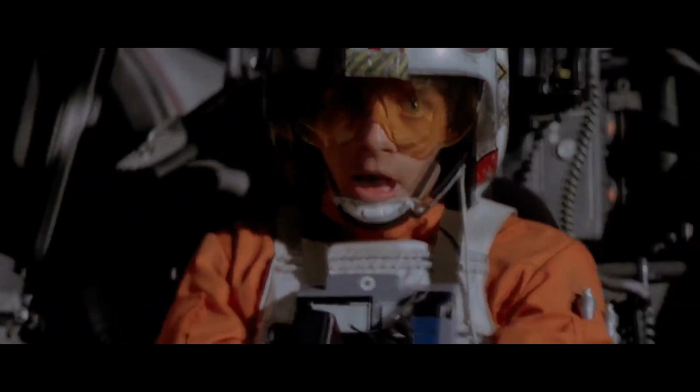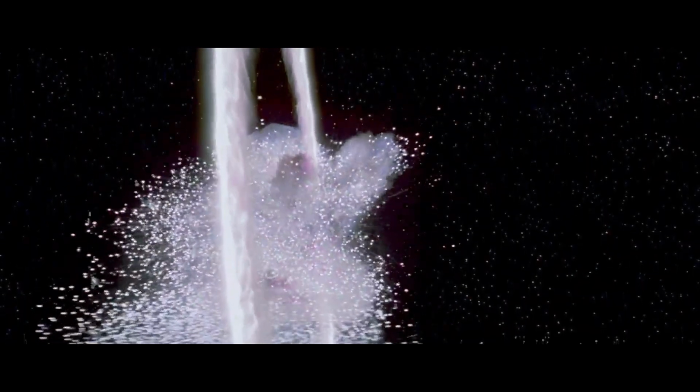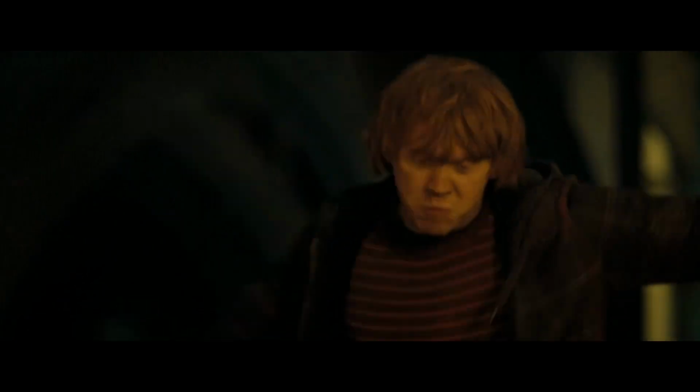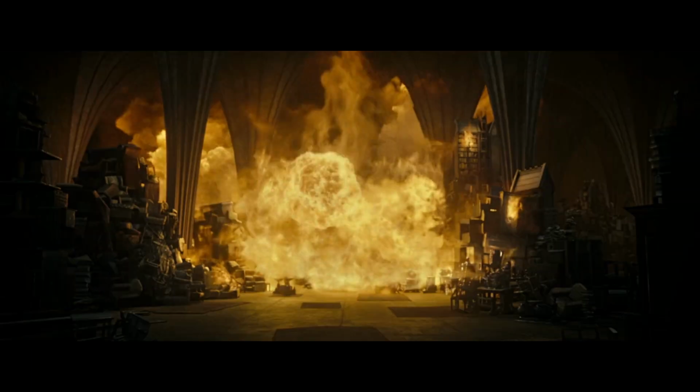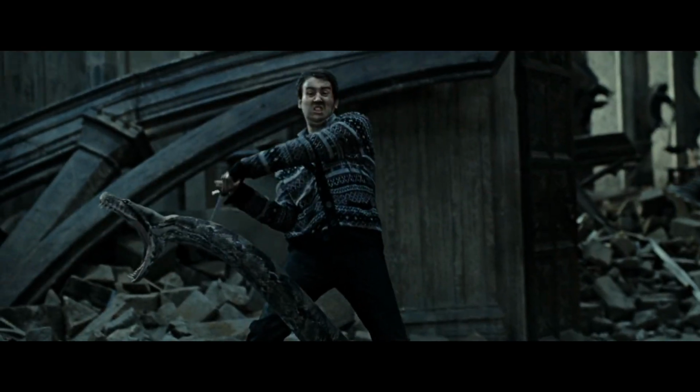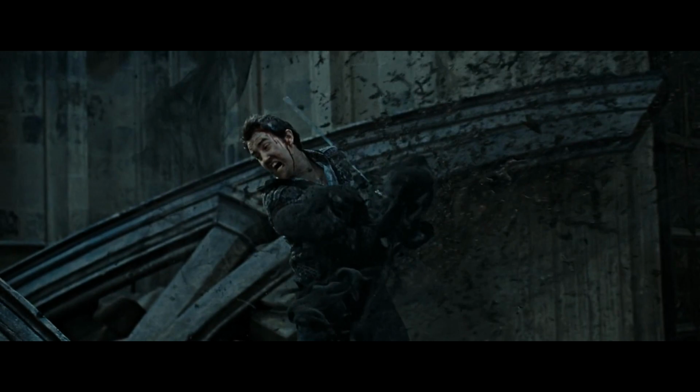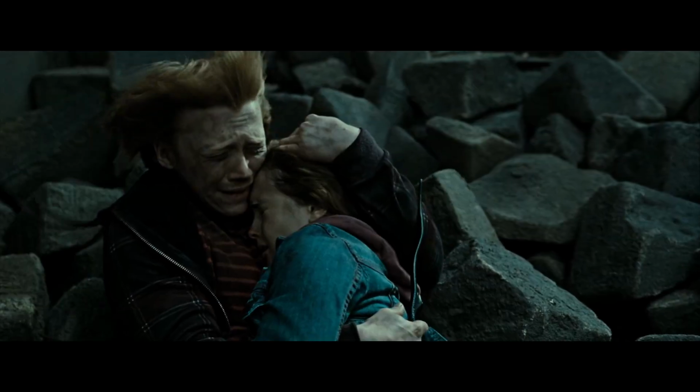Their acquisition directly results in the destruction of the first Death Star, which has major effects on the rest of the trilogy. In Harry Potter, Voldemort's Horcruxes are plot devices integral to the story. Their destruction is the only thing that can ensure Voldemort's permanent death. They have a direct effect on the story by doing more than just existing.